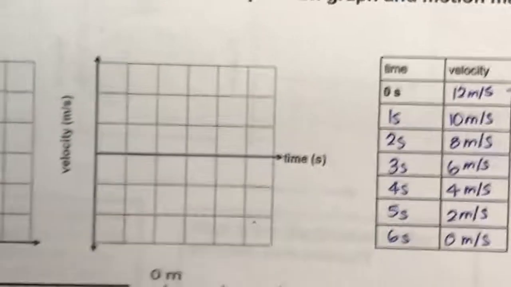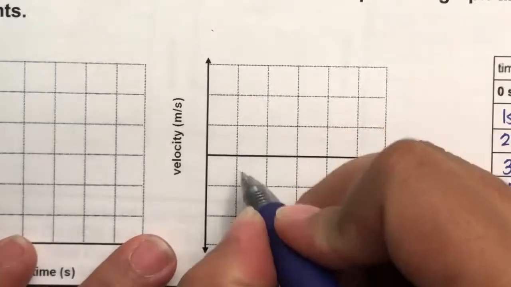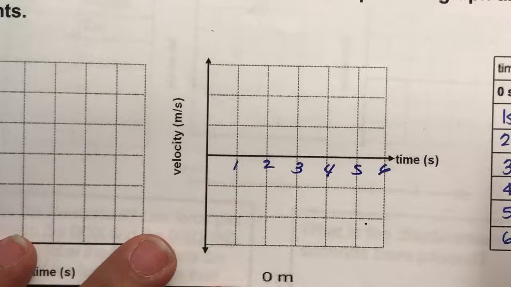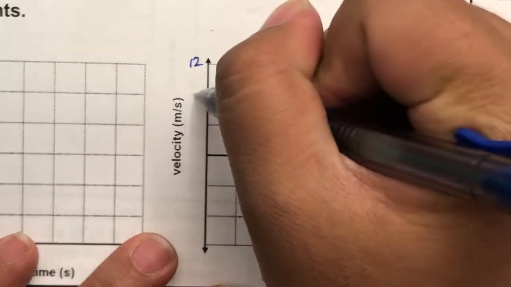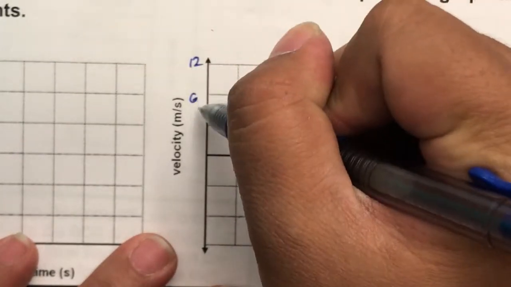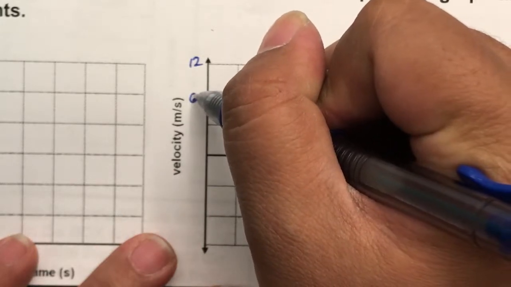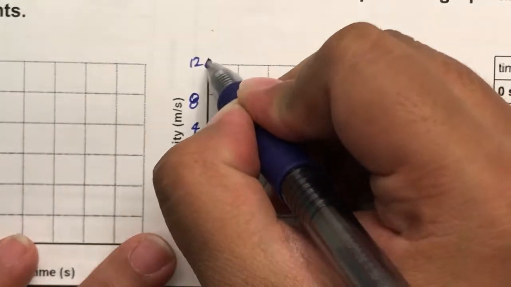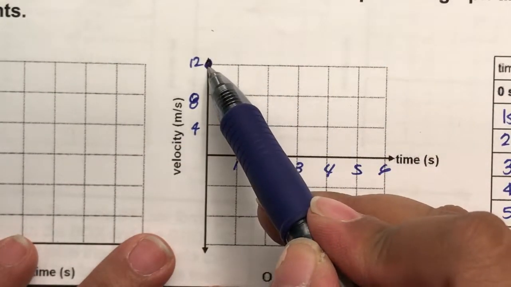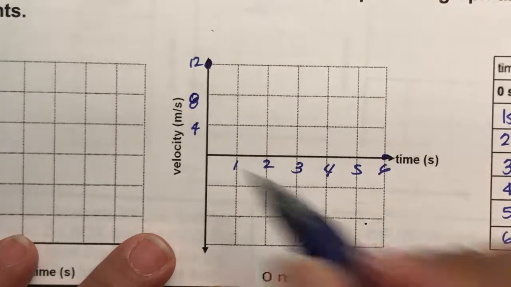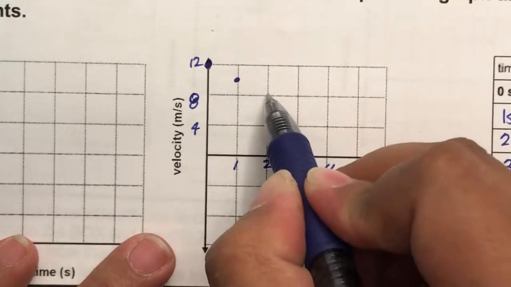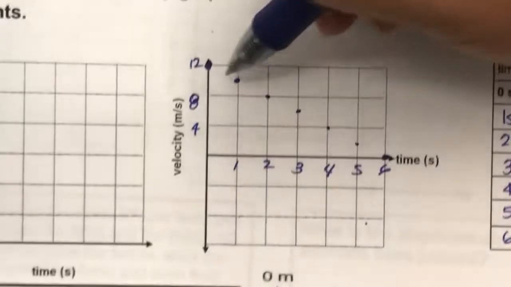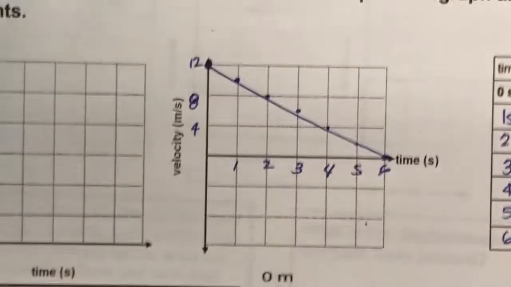Okay. So coming over to the velocity time graph, we're going to go ahead and label these. Since I know that the highest I need to go is 12, we'll just go by 4s. So 12 meters per second is our initial, and we end at 6 seconds, and it just goes down 2 every second. So we end up with a line that looks like this.